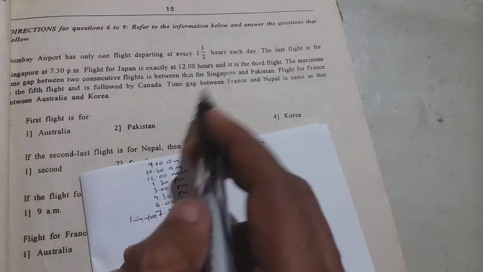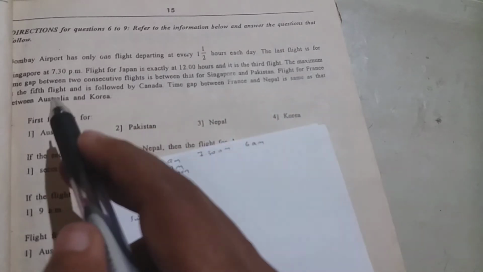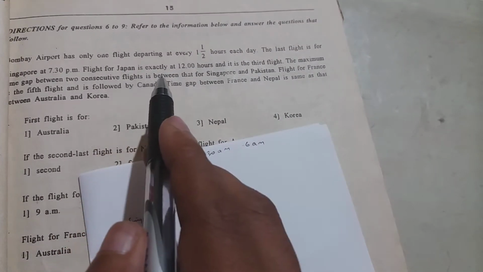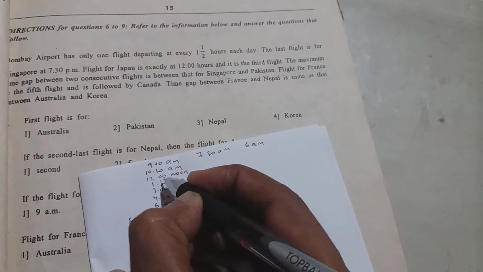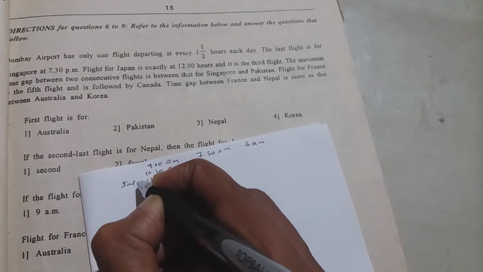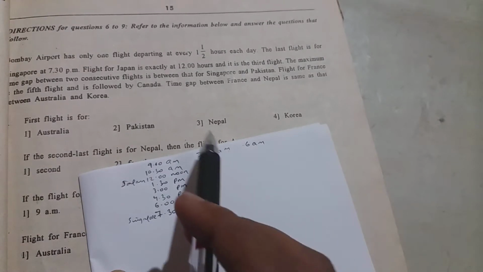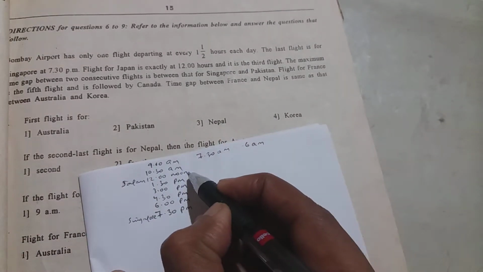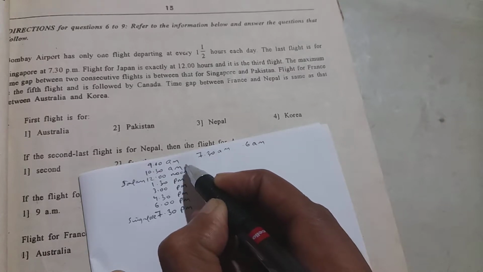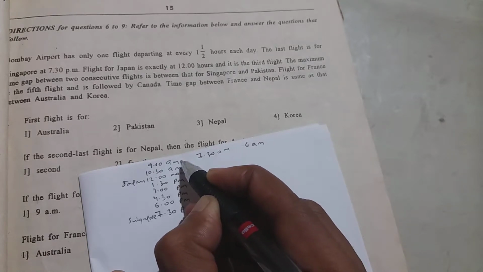So the last flight is for Singapore. Flight for Japan is exactly at 12 hours. So this 12 noon is the flight for Japan. And it is the third flight. So this is the third flight, means the second flight is this, the first flight is this.